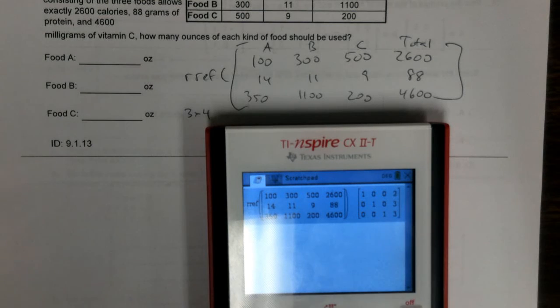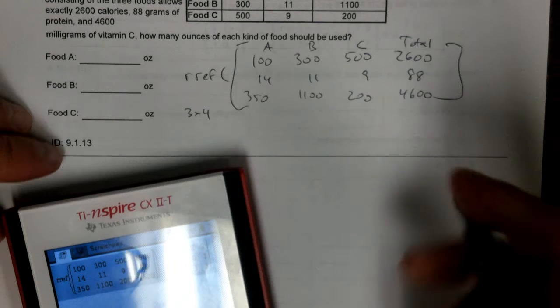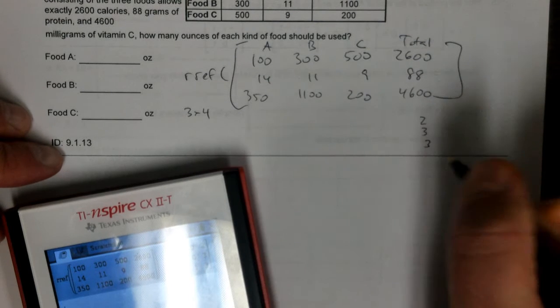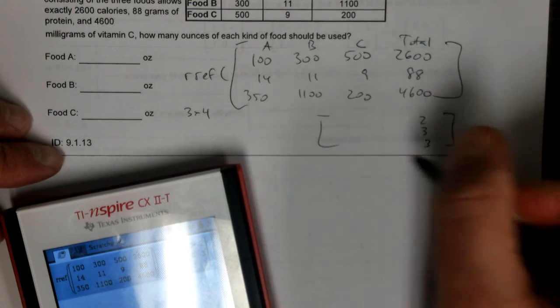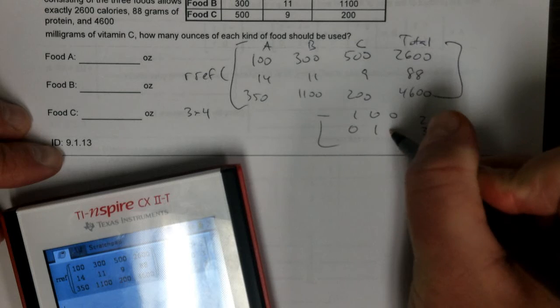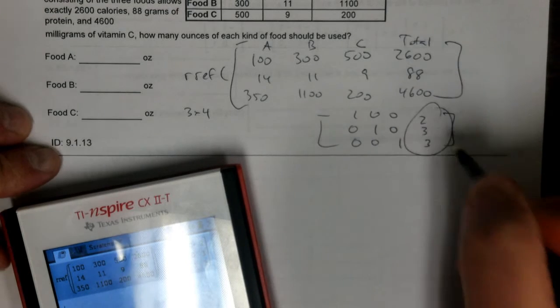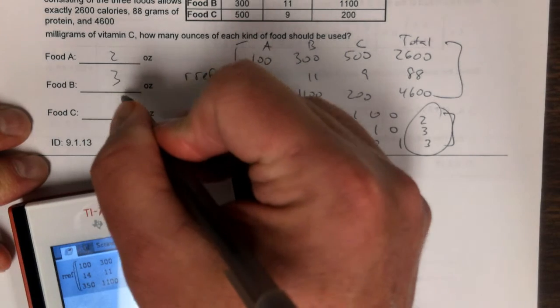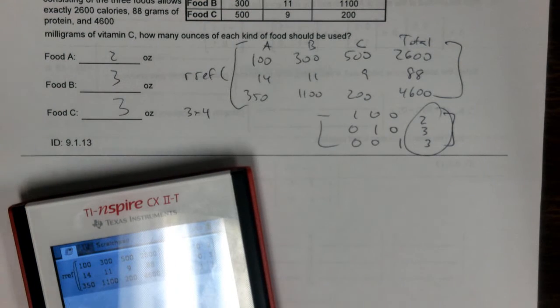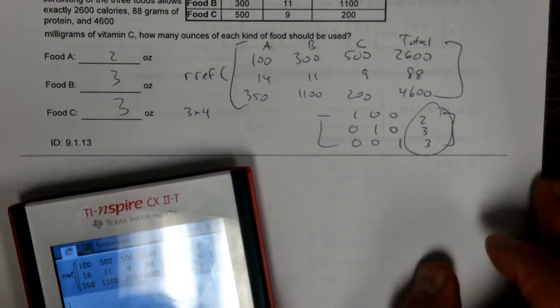And that gives you your answer is 233. And over here it just has your 100, 010, and 001. So this is your answer, 233. So that's how that works.